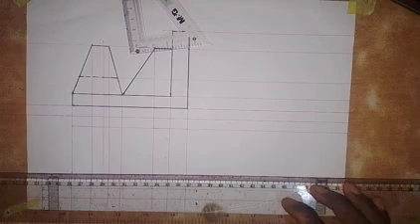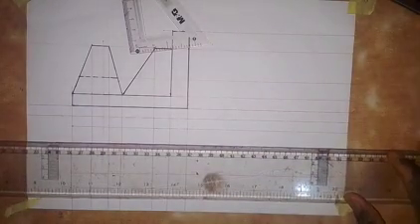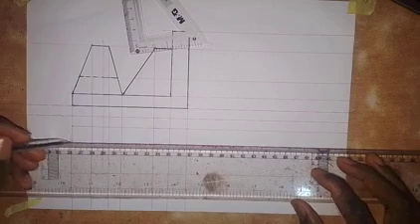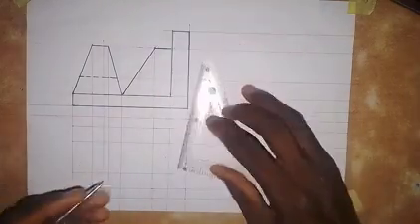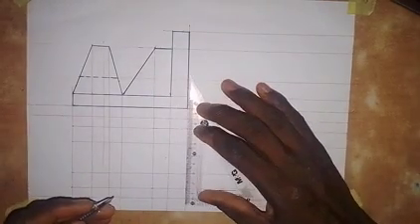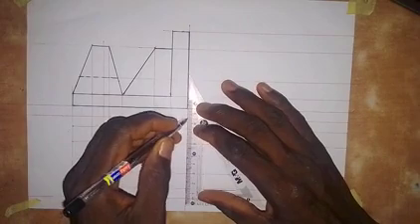So we draw it to this end. Then also we draw a horizontal line from here. So we take it to this end. So we have that. Everything that we need is already there. So all we have to do now is to bring out the shapes that will give us the plan.